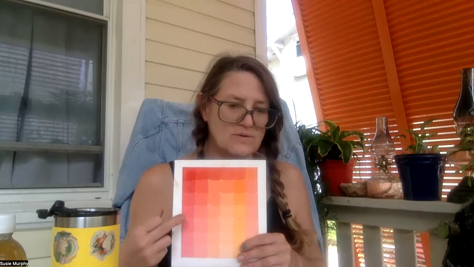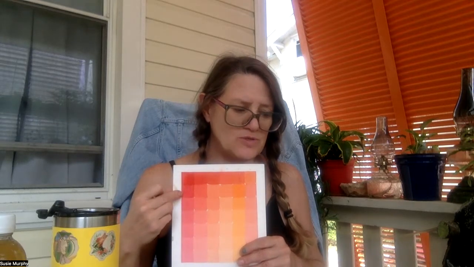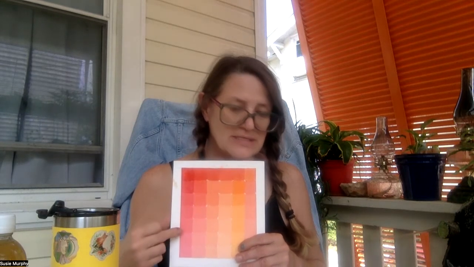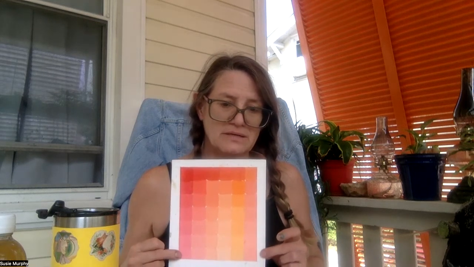Your 40% red and 60% red orange will have 20% white, and so forth. And each of these increments, as you go down the left-hand side, will have more white added to it at increasing percentages. So from 100% red, 20% white, 25% white, 35% white, 45% white, 60% white, and then 80% white.